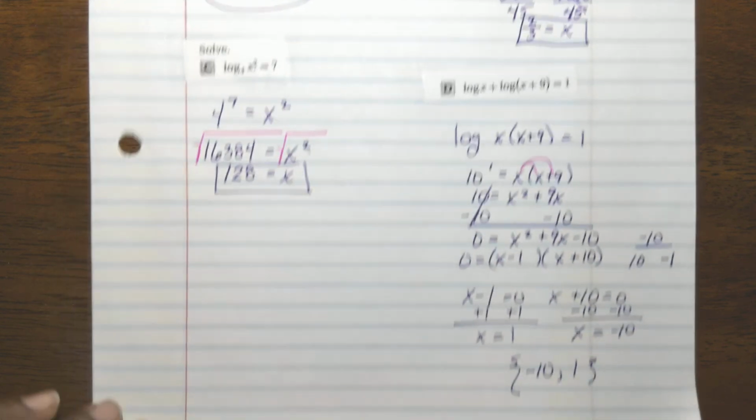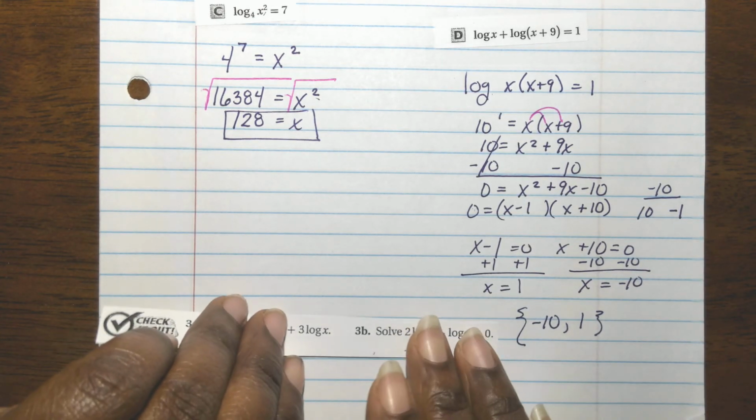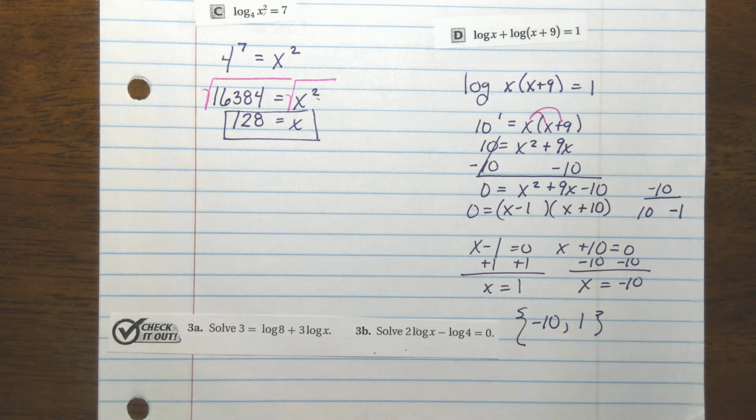Okay, so it's your turn now. You're going to solve these two equations. You're going to use your properties to combine, and then you're going to rewrite them as exponentials.